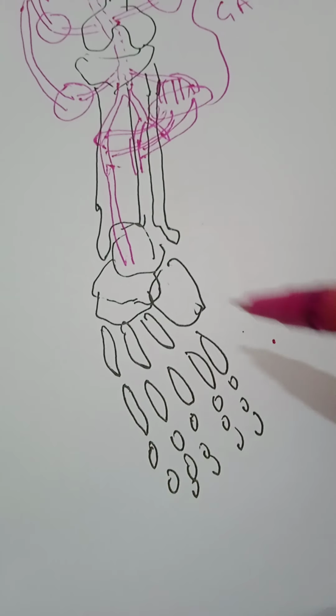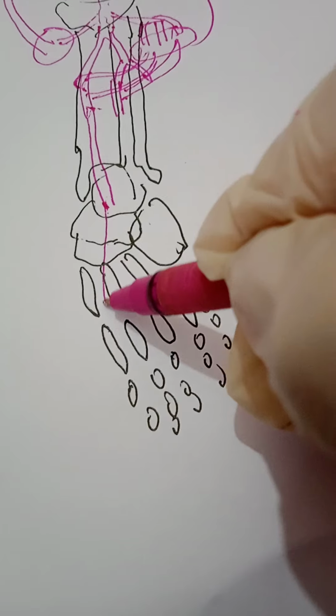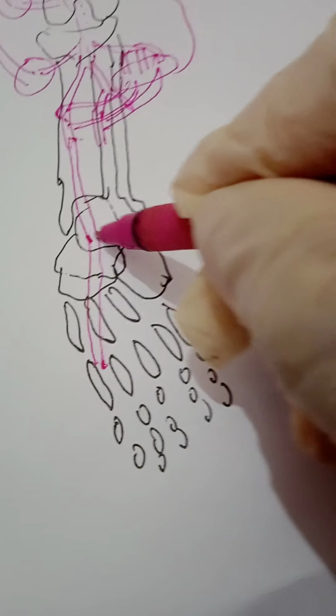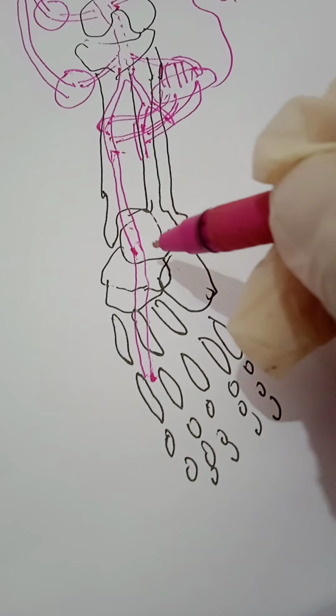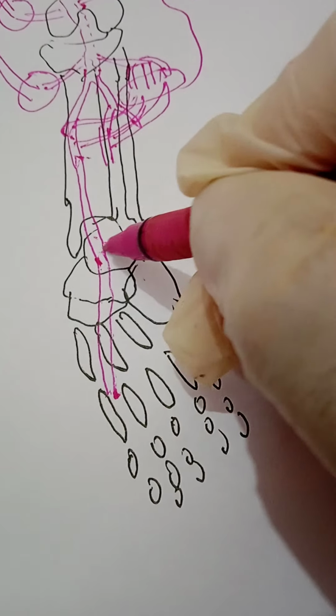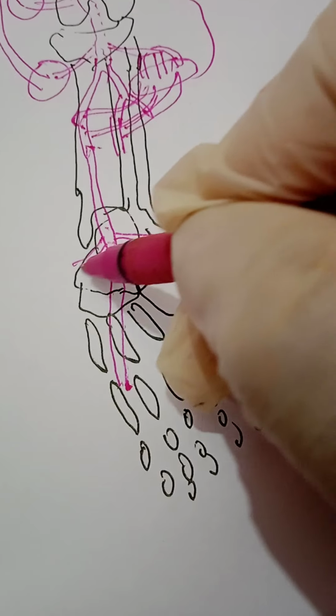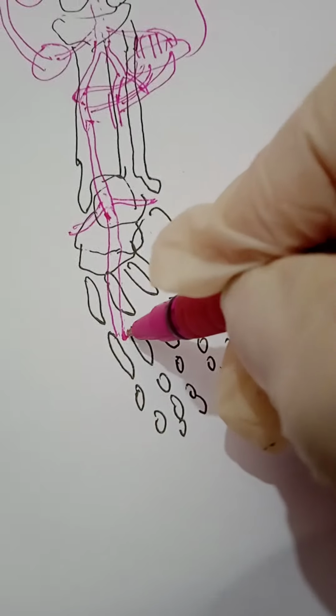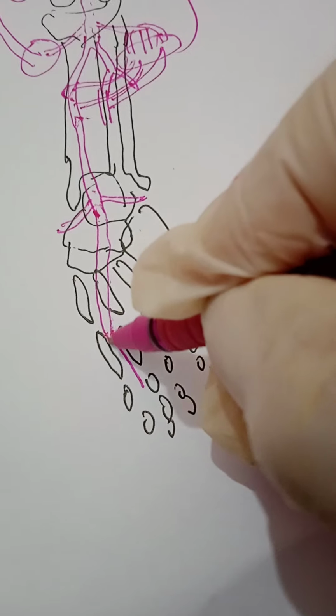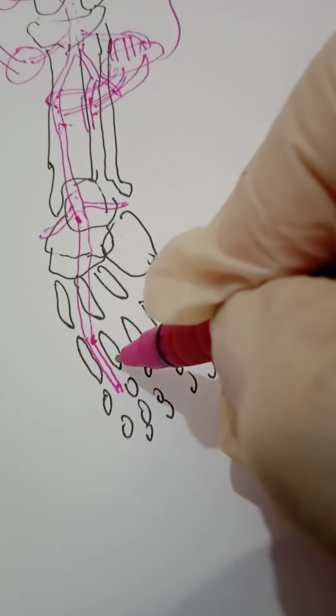Now this anterior tibial artery, at the level of the malleoli, continues as the dorsalis pedis. This is the medial side, this is lateral, and this is the first intermetatarsal space; up to here, this is the dorsalis pedis. At the level of the tarsus, this is the lateral tarsal artery, this is the medial tarsal artery, and the continuation of the dorsalis pedis is the first dorsal metatarsal artery running in the first intermetatarsal space.